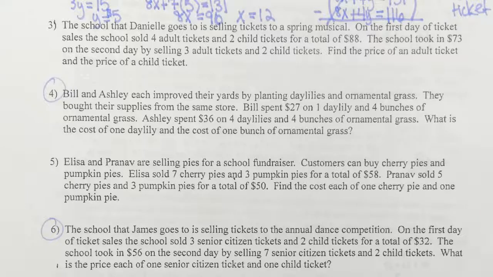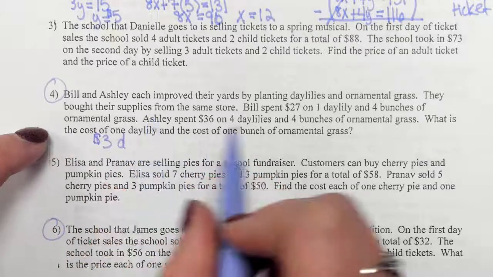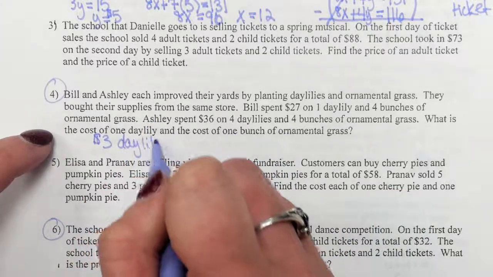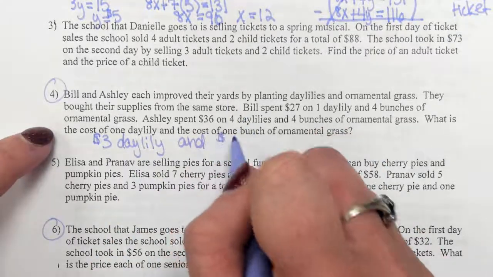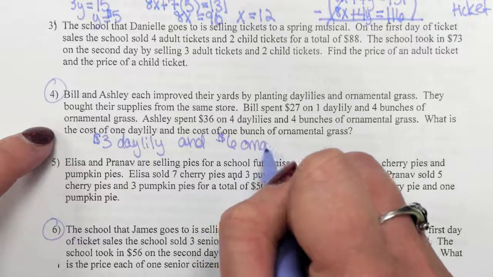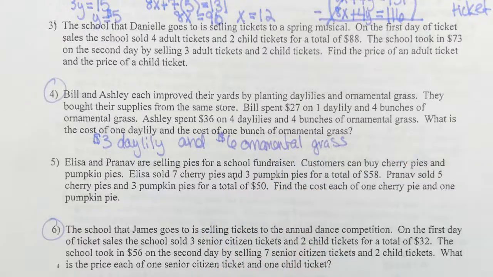All right, on 4, did y'all get $3 for daylilies? And what was the other one? $6 for, what was it, ornamental grass? Okay. Check your answers. Make sure you got the same thing.